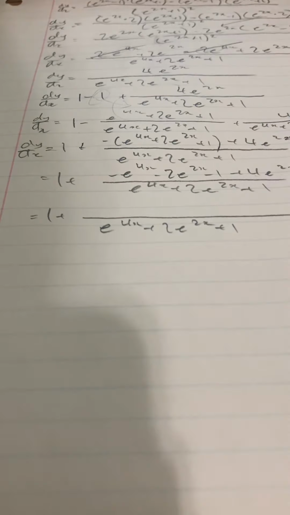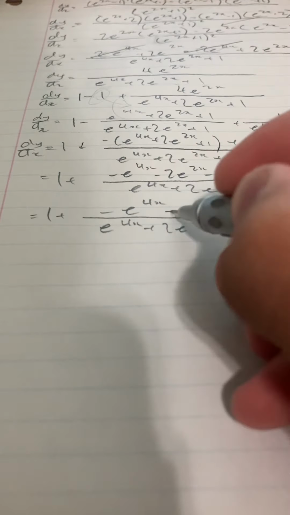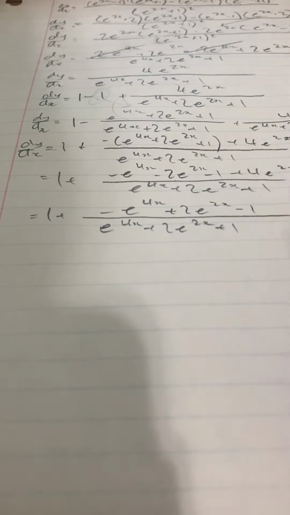This is supposed to be 2x. And now we see that these two are like terms, so we can just go and add those together. So e to the 4x plus 2e to the 2x plus 1. So after all that simplification, we have something that looks like this.